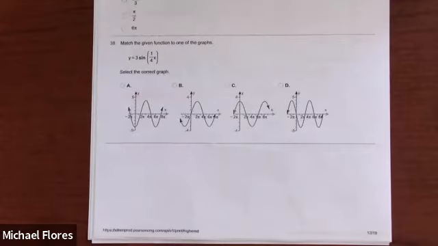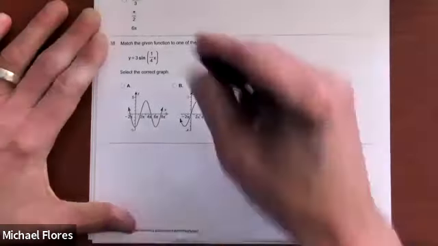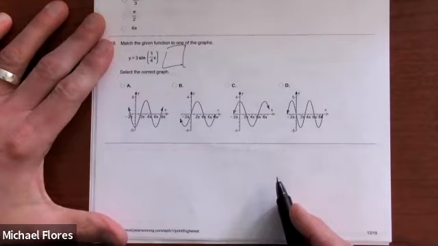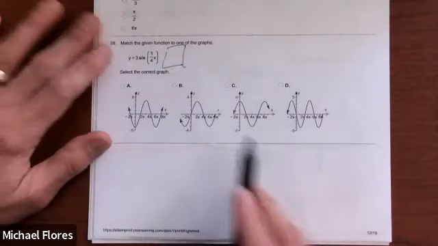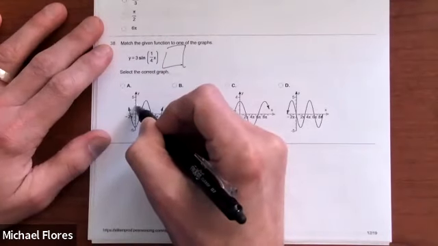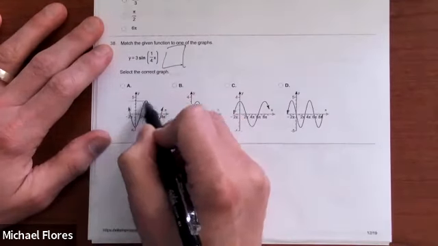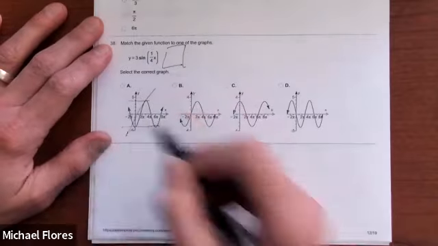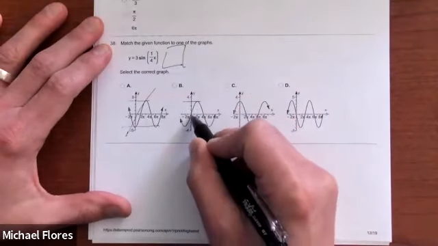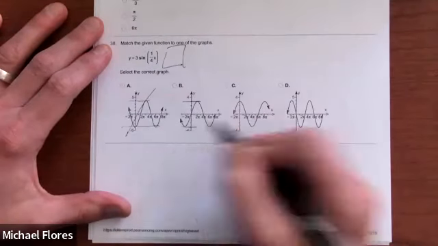Another matching function. Once again, no vertical transformation, so we should be symmetrical. All of these are symmetrical. Wow. Okay, they're throwing us off. Amplitude of 3. 1, 2, 3, 4. That has an amplitude of 4. No. 1, 2, 3. 2. Bottom bumper. Maybe that one.